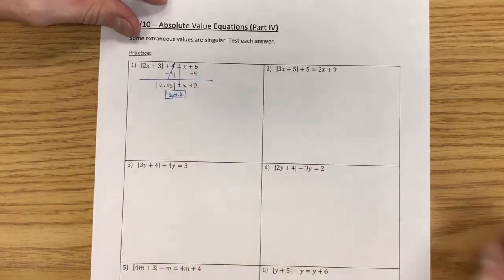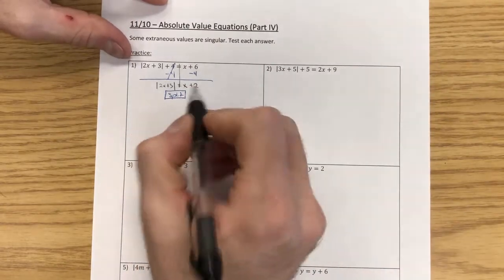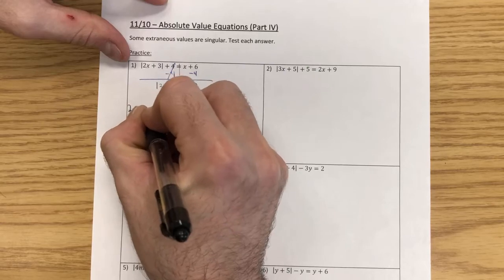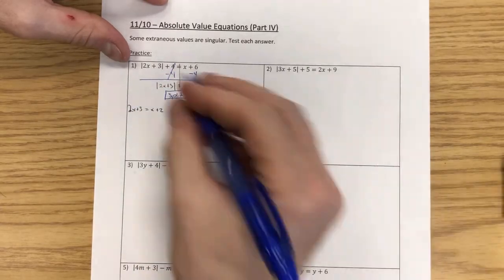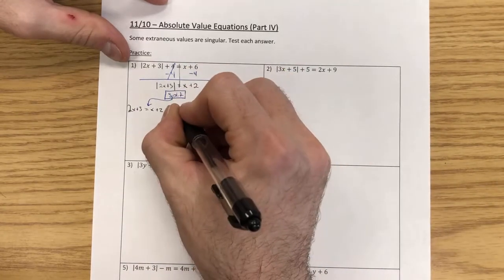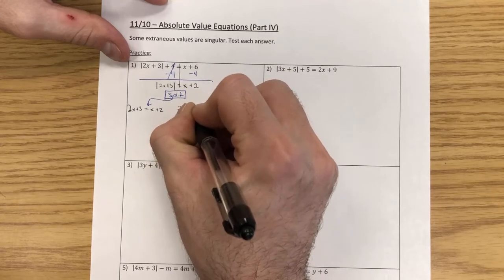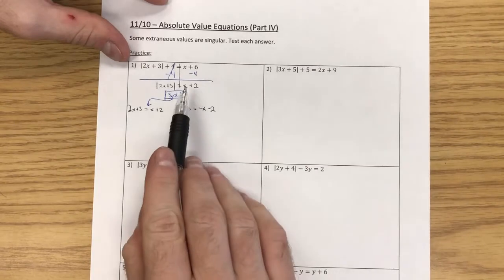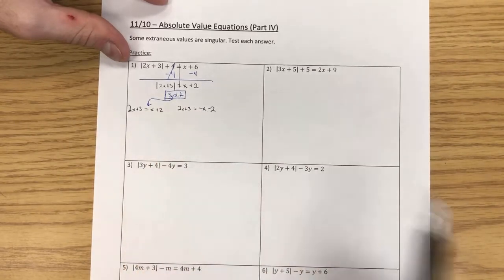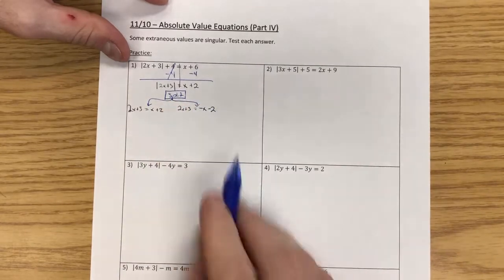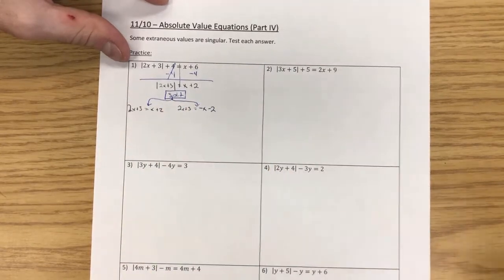I'm going to split into one that is the exact same thing. So I'll have 2x plus 3 is x plus 2. This is what we call the positive split, meaning nothing's changed. I'm taking the positive value. Then I have what we call the negative split, which is 2x plus 3 equals negative x minus 2. I basically take each one of these and change their signs. Doesn't matter if they're plus or minus. I'm not making everything a negative over here. I'm just changing both the signs.